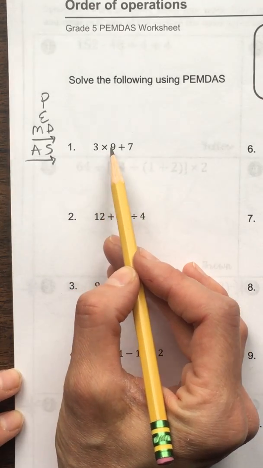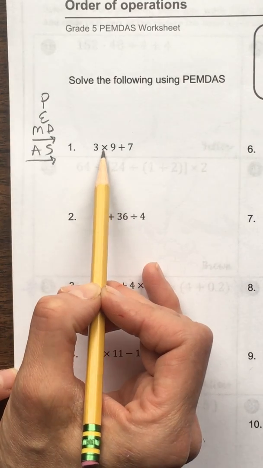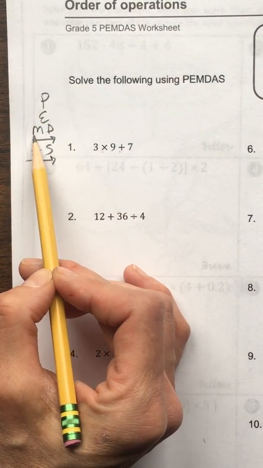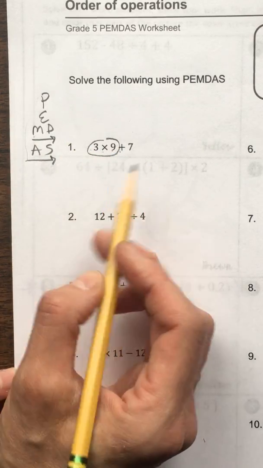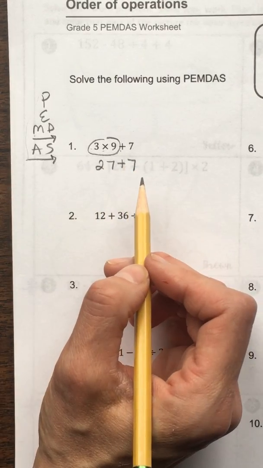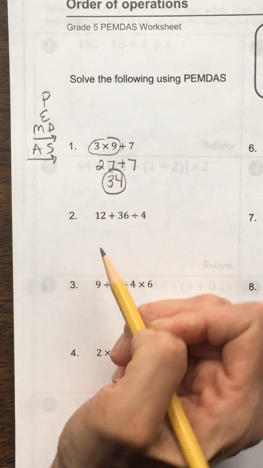Okay, so now we have to circle the step we're going to solve first. We have 3 times 9 or 9 plus 7. Which one should we do first, multiplication or addition? If I look at my chart, multiplication comes first. That is what I solve first. 3 times 9 is 27, plus 7 is 34. Okay. And that's my answer.